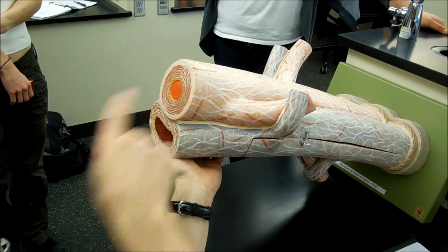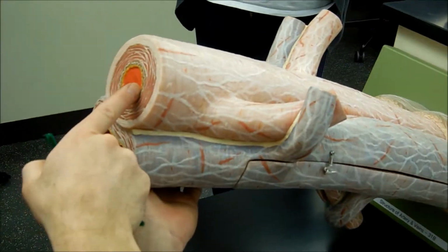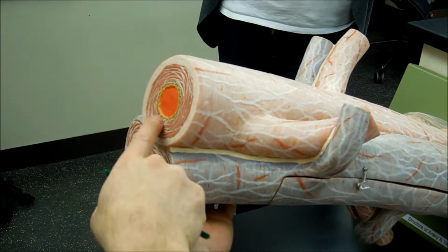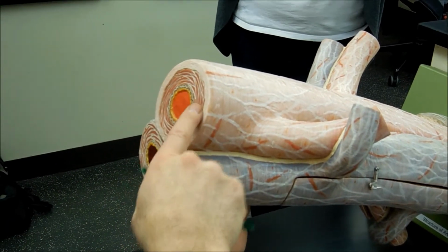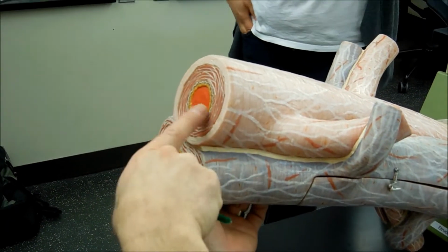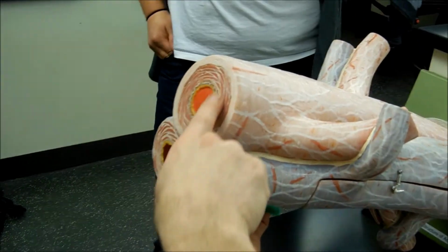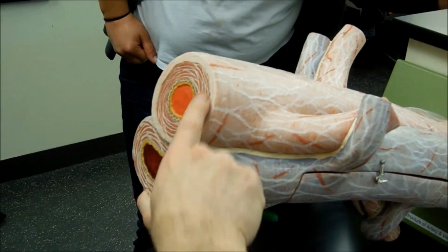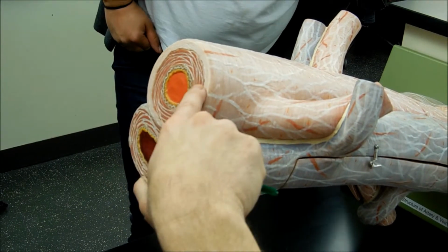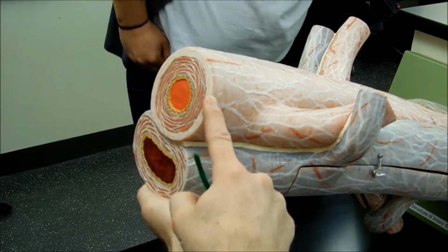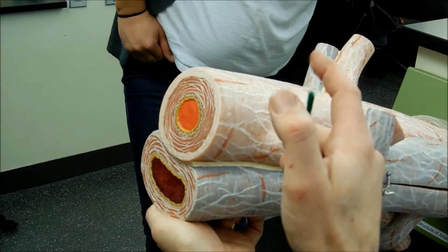So if I were looking at this in profile, I'd see there's a layer to this white line here. There's the red layer and then this pinky layer. So I have my tunica intima or interna, which would be the innermost. The media would be the meat. And then the externa or adventitia would be the outermost. I have my three layers.